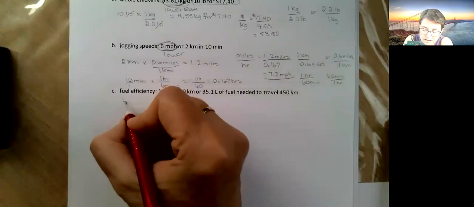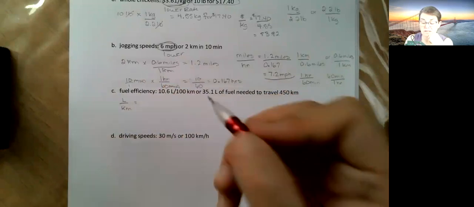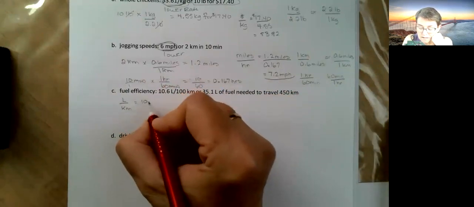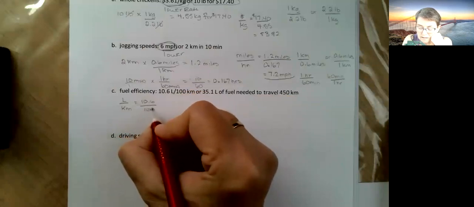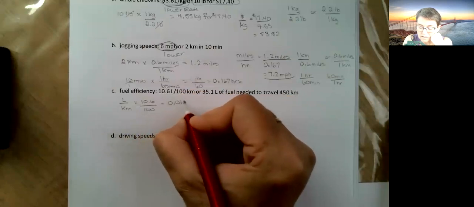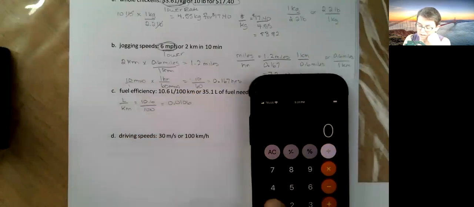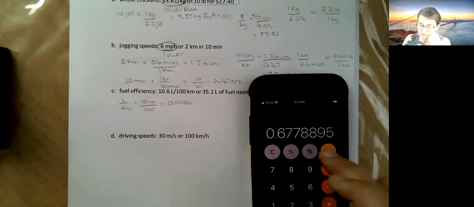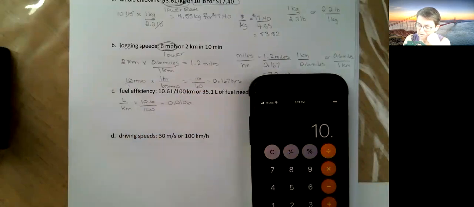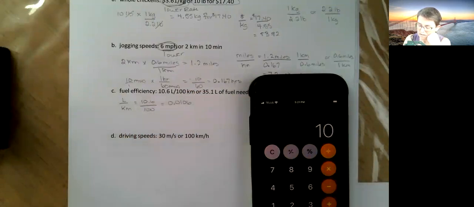I want to know liters per kilometer. It's going to make the math easy for us. So liters, 10.6 divided by 100. It's going to give me 0.106. Oh, I better check that. Oops, clear. 10.6 divided by 100. I can't believe it. What is my calculator doing? 10.6 divided by 100. 2 decimal places. All right, see.